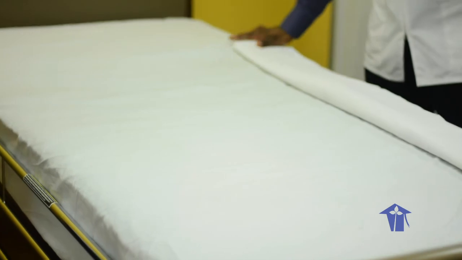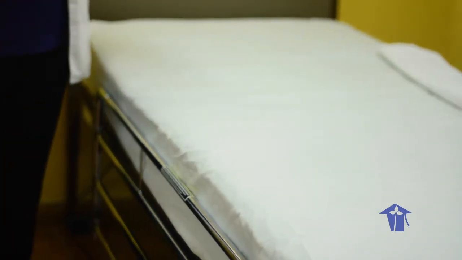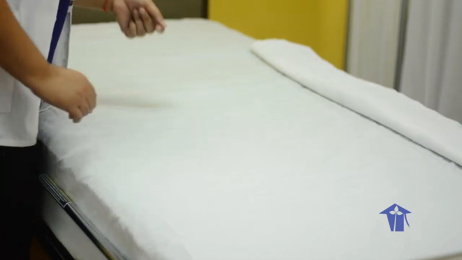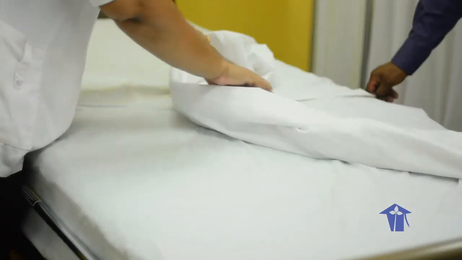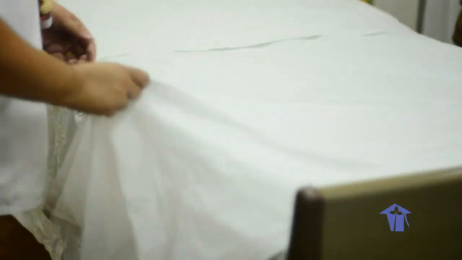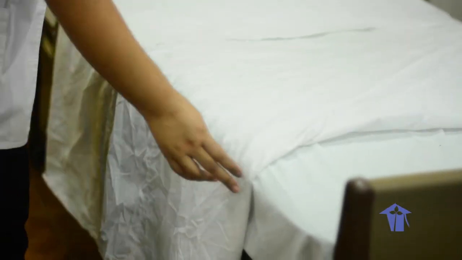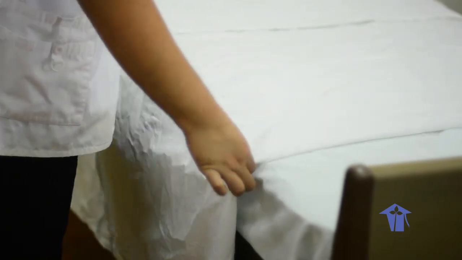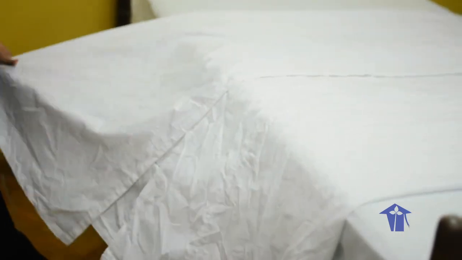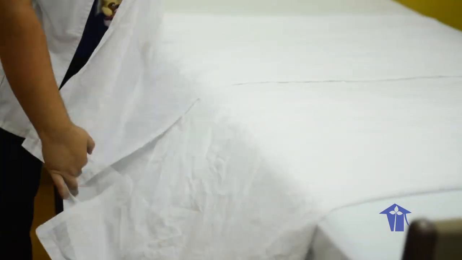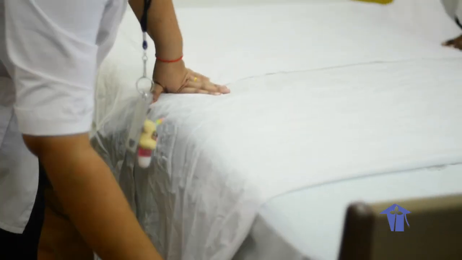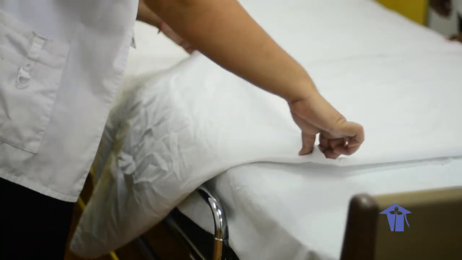So when the patient comes in, the trolley comes to this side and they put the patient in, and you just flip back your sheet. Okay? Our next one is, you bring this halfway to here. Meeting this halfway. Bring this half.